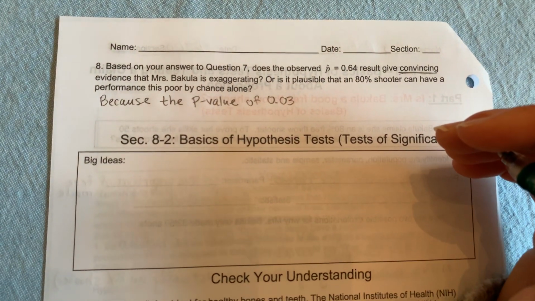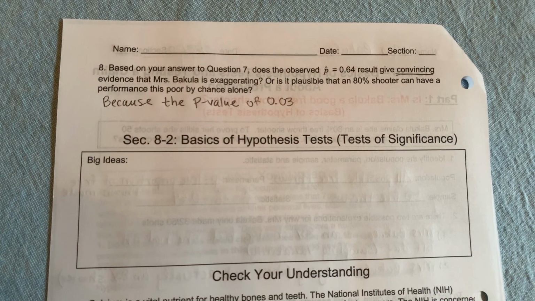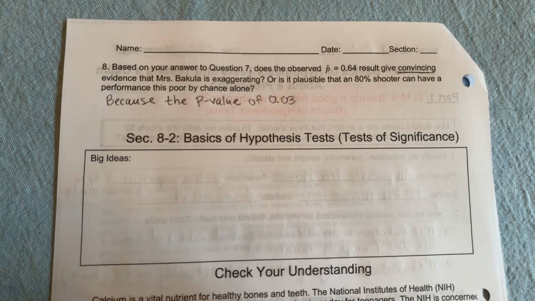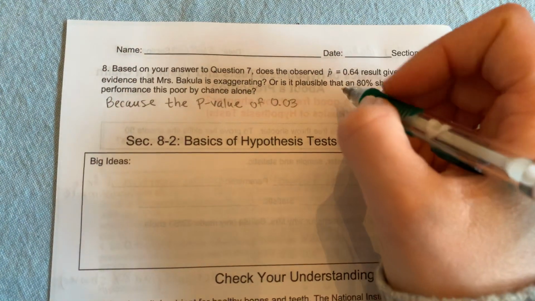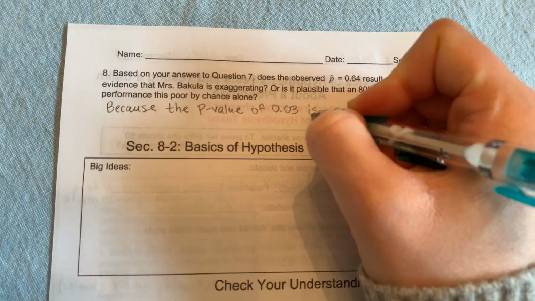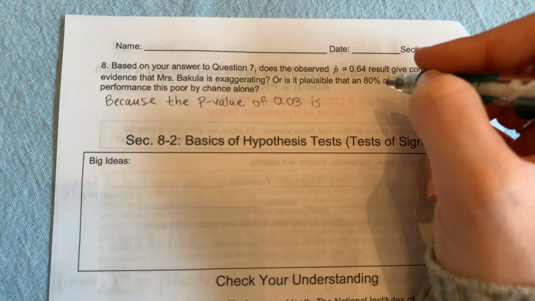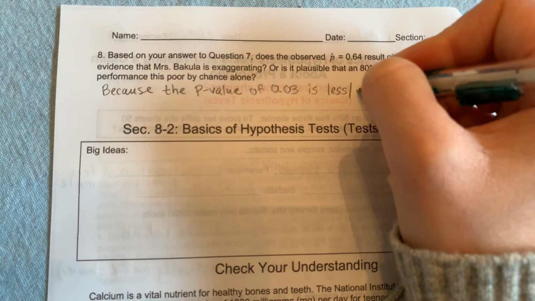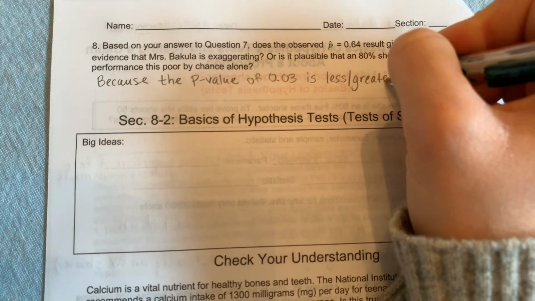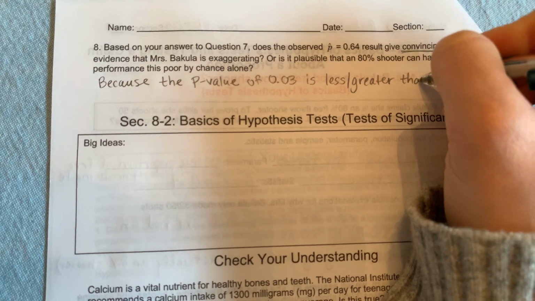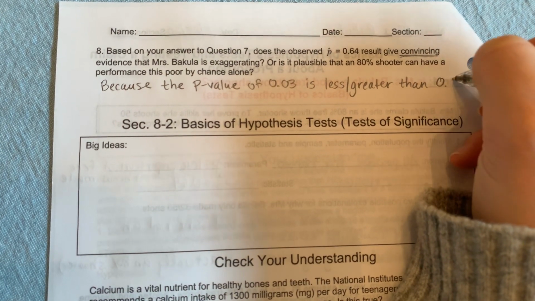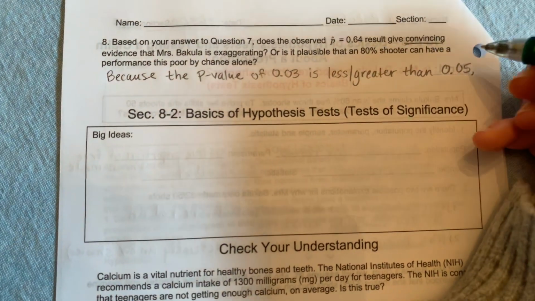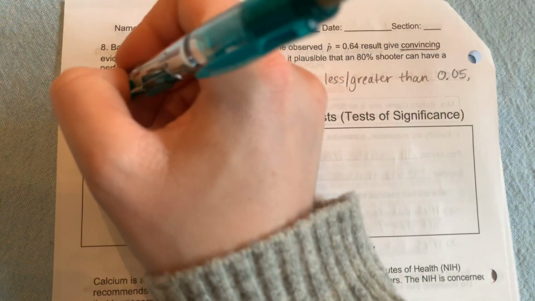In this case, the p-value is less than what I'm looking for, but it could possibly be greater. So I'm going to use these backward slashes to indicate the different options in this sentence. So because the p-value of 0.03 is less, or it could be greater than 0.05. That's our typical value that we look at. I'll explain why 0.05 in a minute.